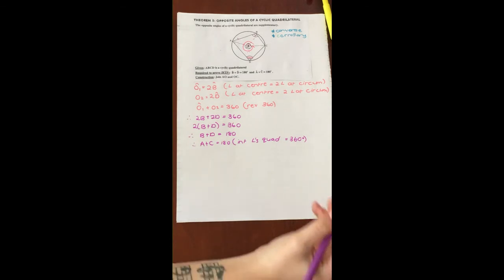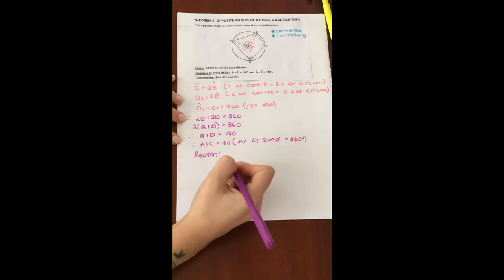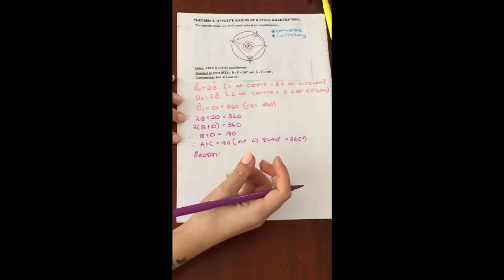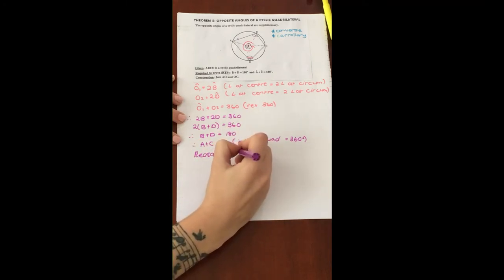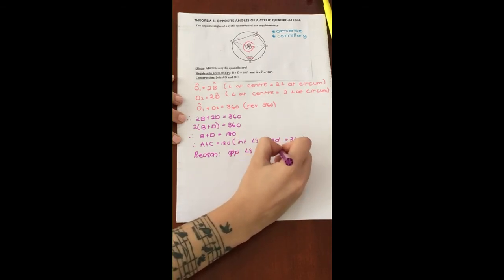Now remember, you always need a reason. So when we use this, what is our reason going to be? Opposite angles of a cyclic quad.